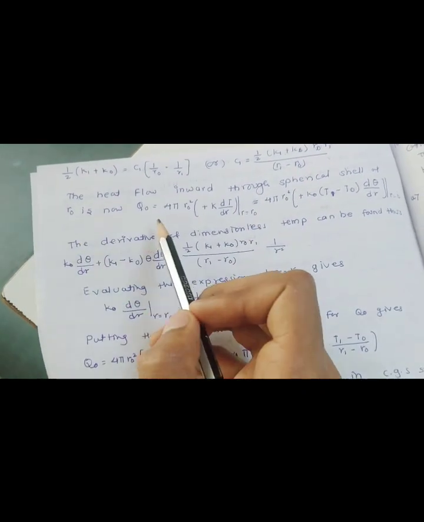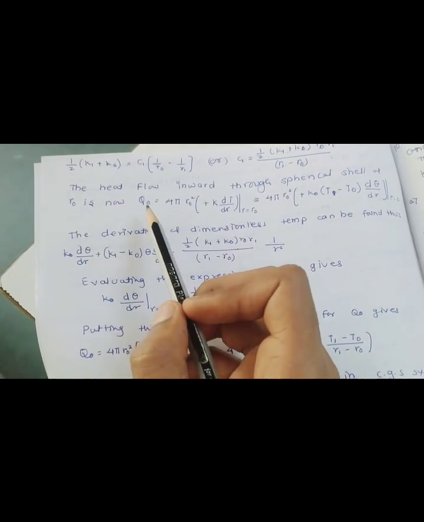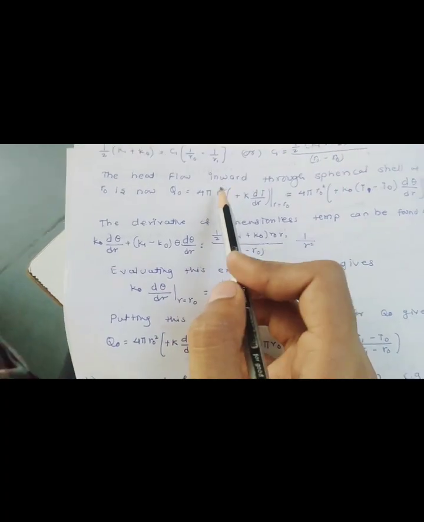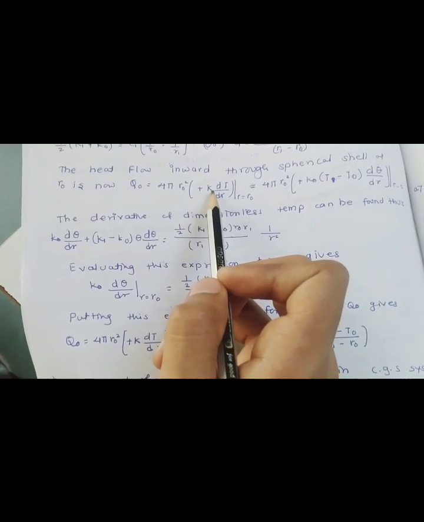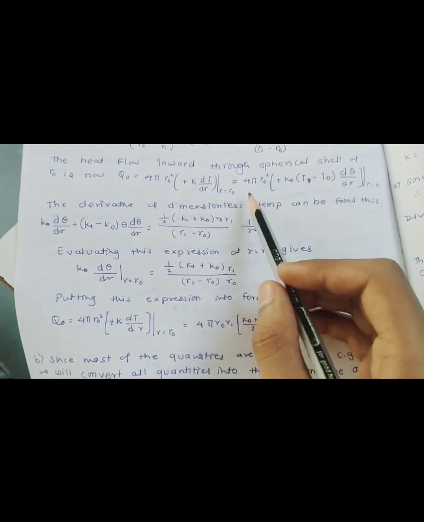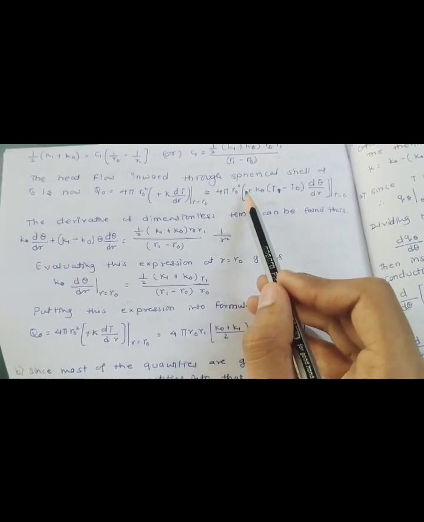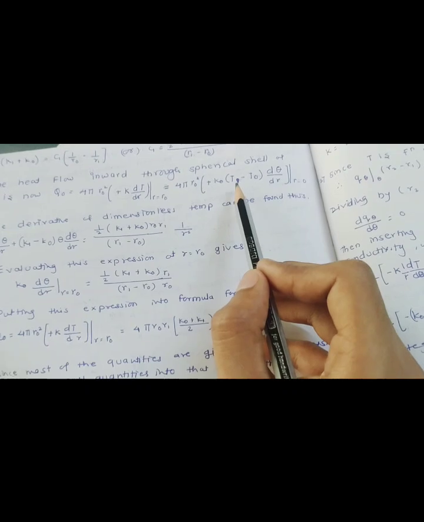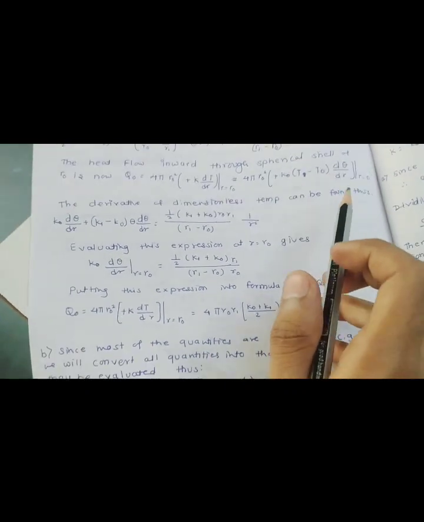The heat flow inward through the spherical shell at R0 is now Q0 equals 4 pi R0 square, this will be positive now, K dT by dr at R equals R0, which equals 4 pi R0 square, again positive, T1 minus T0 d theta by dr at R equals R0.